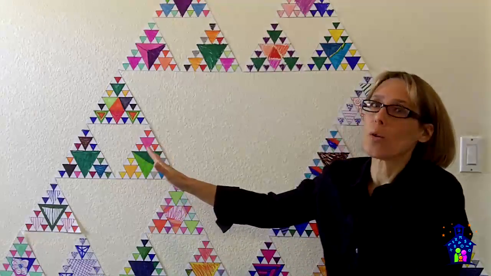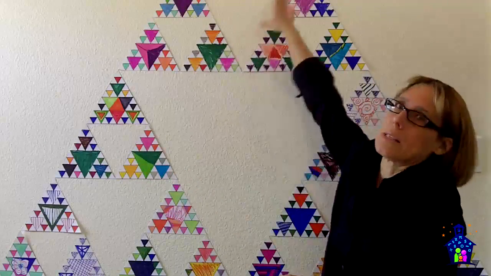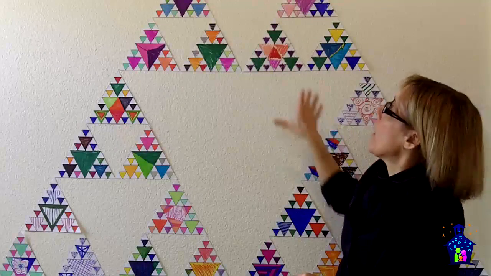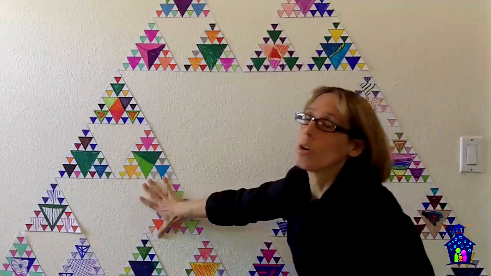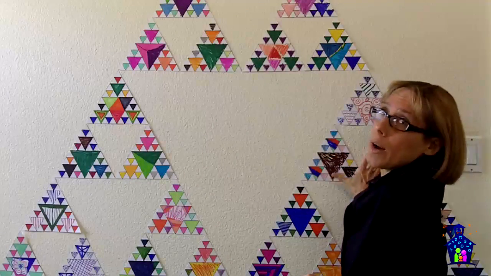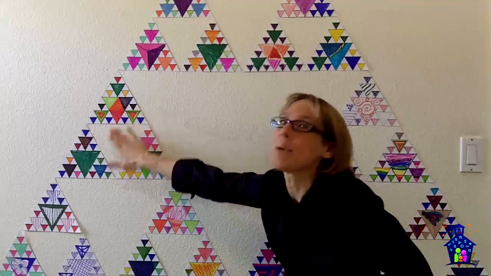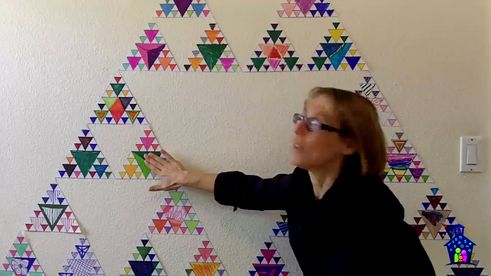So if we look at the Sierpinski triangle here, and I tried to get the whole triangle in the video shot, but the tip is missing, you can see that this is a triangle. This large triangle is made up of three smaller, self-similar versions of itself, and each one of those is made up of three smaller versions of itself, and so on and so on. So you can see the self-similarity there.